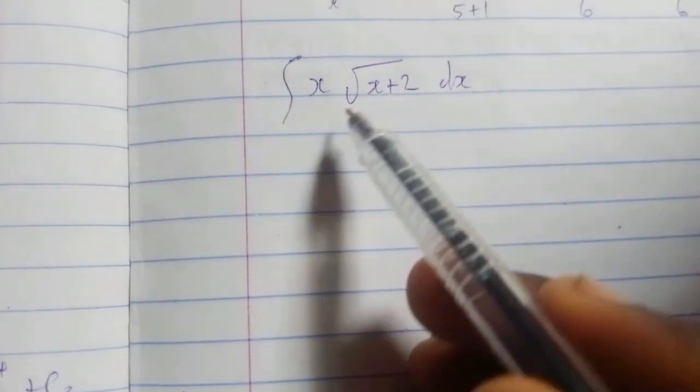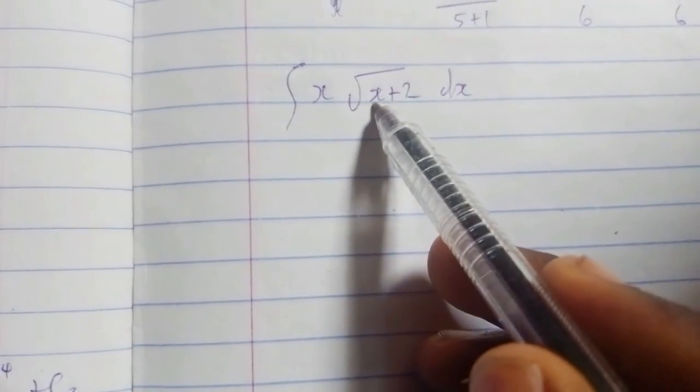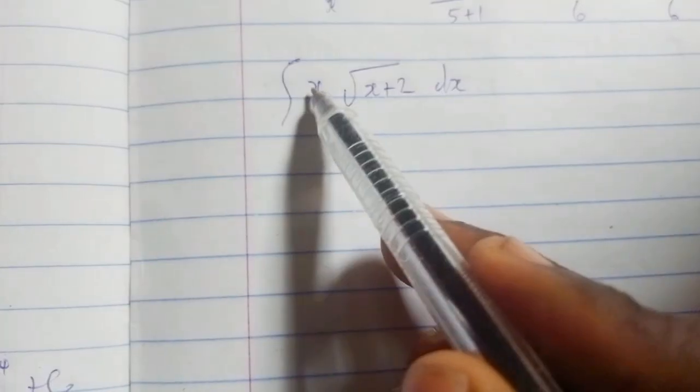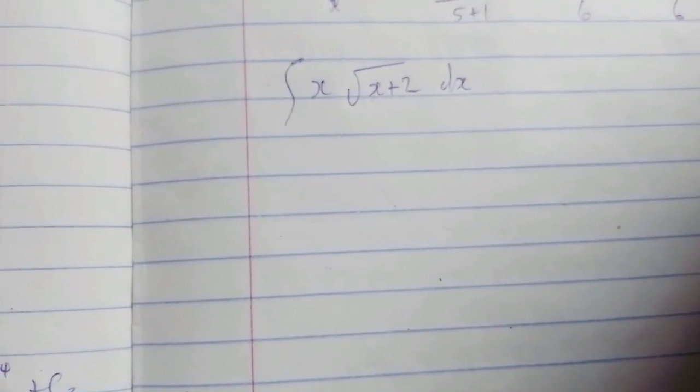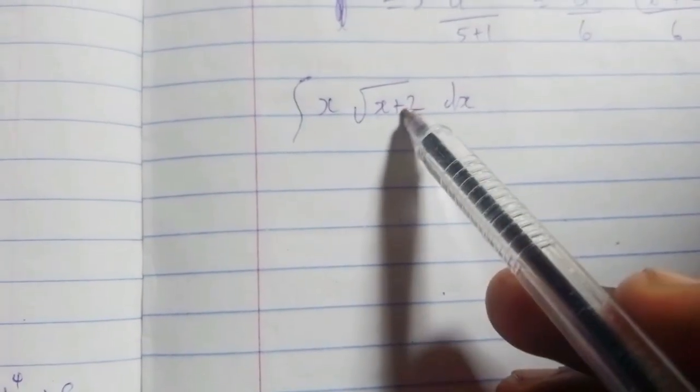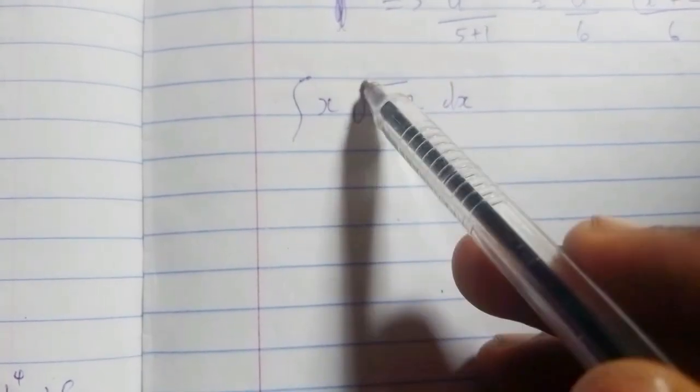Because clearly, if we differentiate this, we're going to get 1, so we will not be able to cancel out this. So what do you think we're going to do? Alright, we're still going to use substitution because we have a function inside another function.